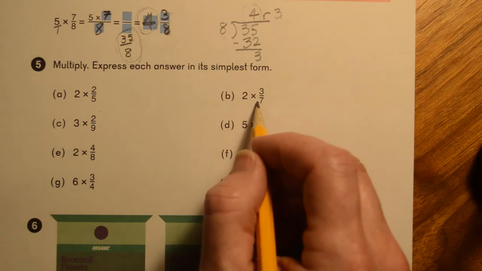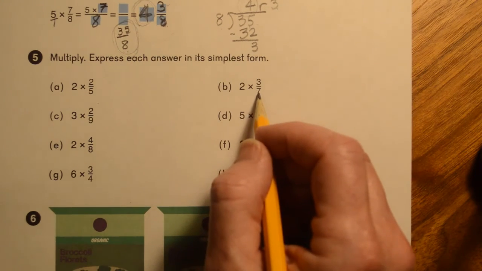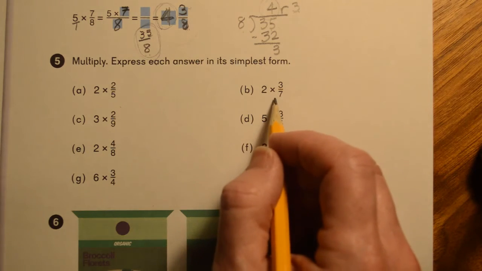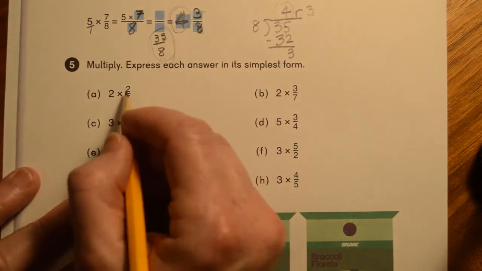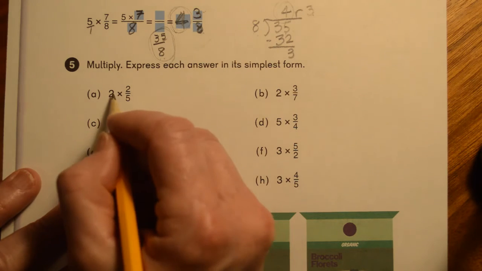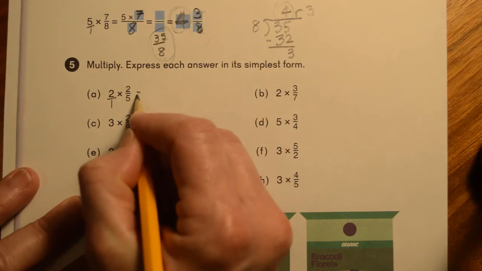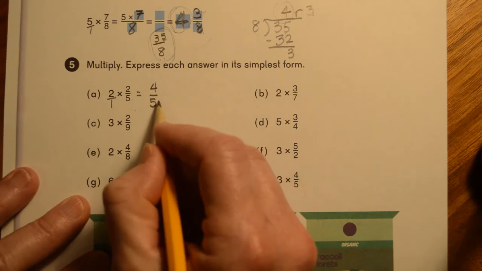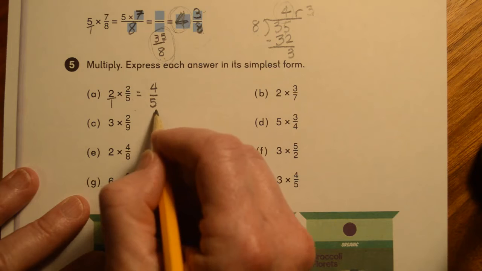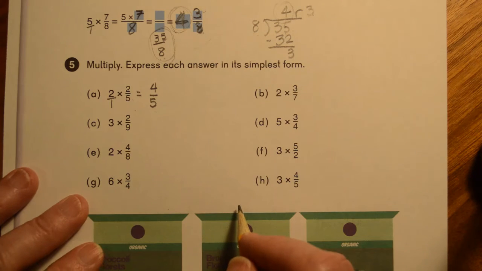Okay, so now it comes time for you to practice. So let's just do 2 of these together, and then I'm going to ask you to pause the video and come back. So we're going to multiply across. 2 times 2 is 4. 1 times 4 is 5. This is not improper, and it cannot be reduced, so that's your final answer.